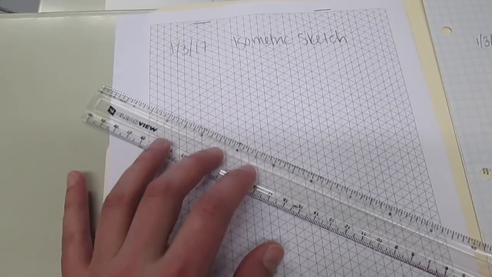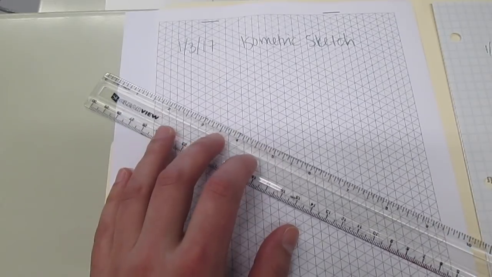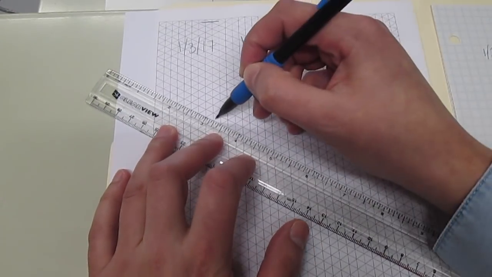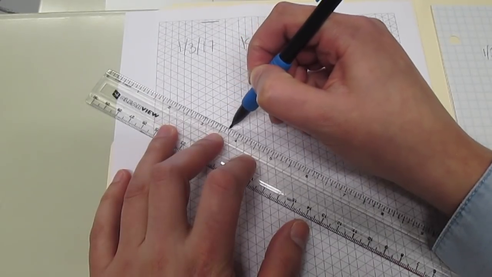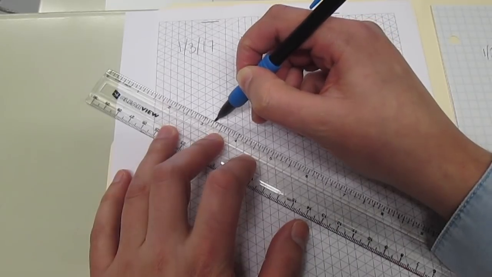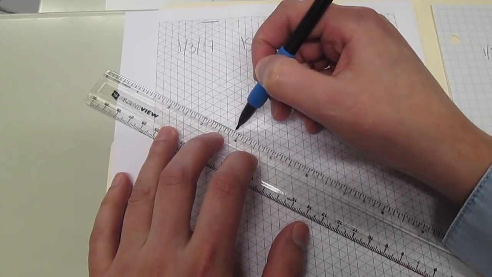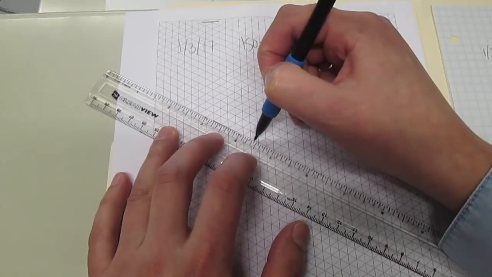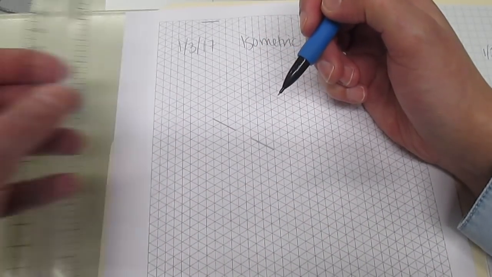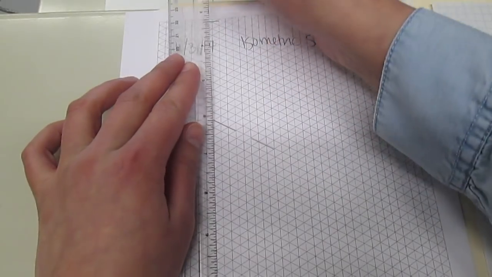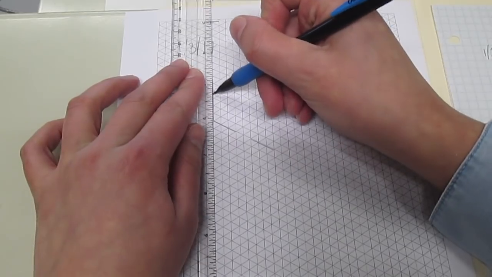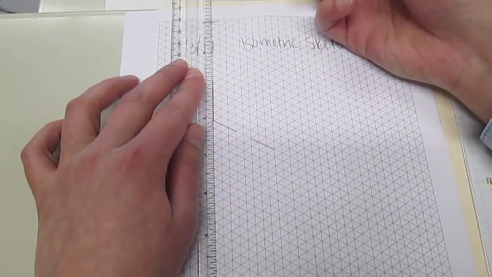Okay, so if I'm drawing a box, I'm going to do something similar to the tissue box, but a little bit different. So I draw one segment there. I'm going to leave a space. I'm going to draw another segment. And my lines should always be lining up with the lines on the triangle graph paper.